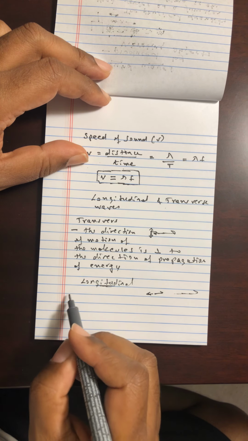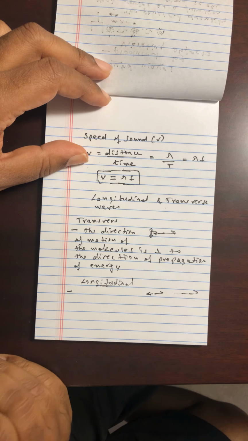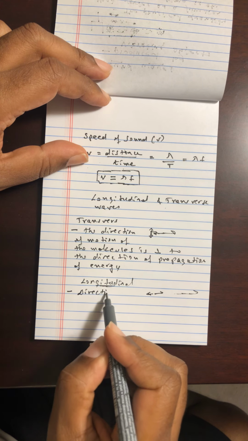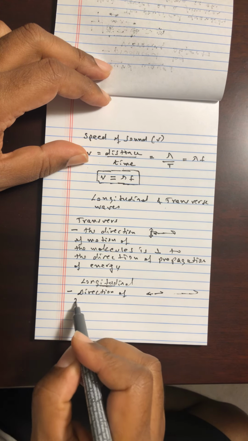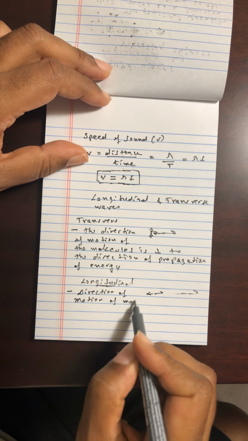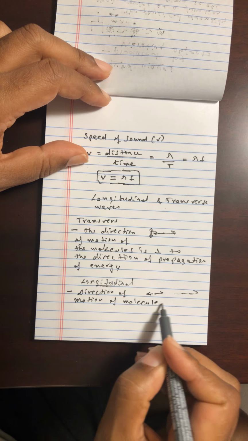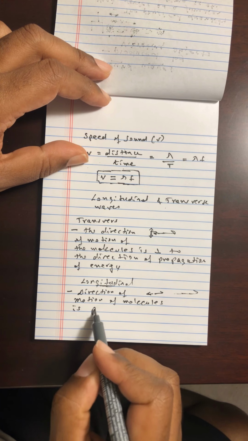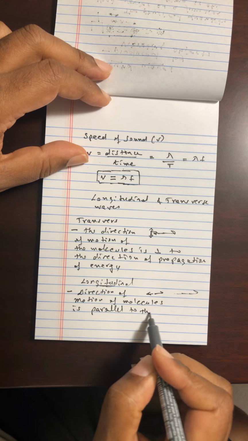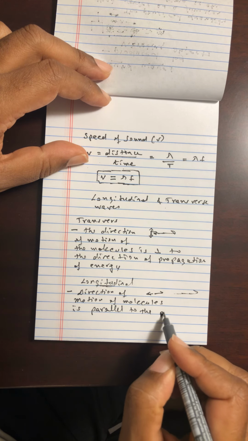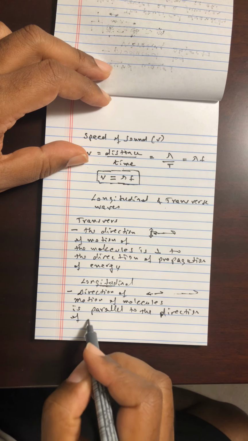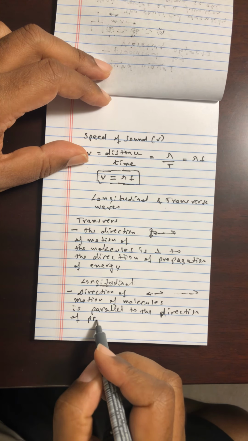So this kind of wave is a wave where the direction of motion of molecules is parallel to the direction of propagation of energy.